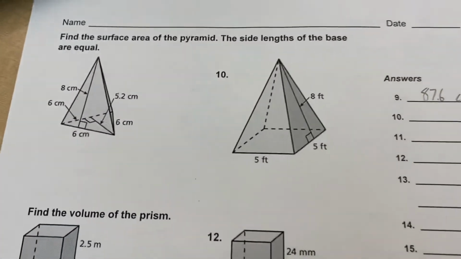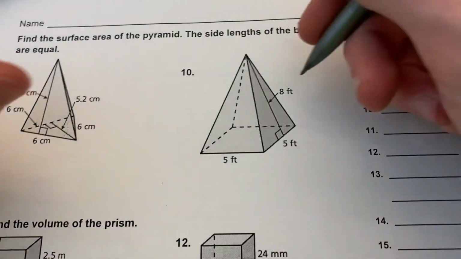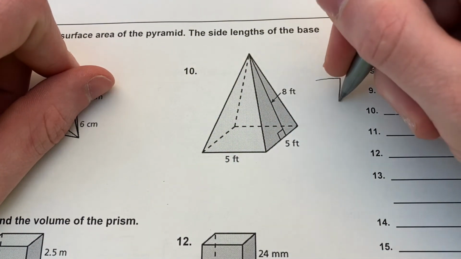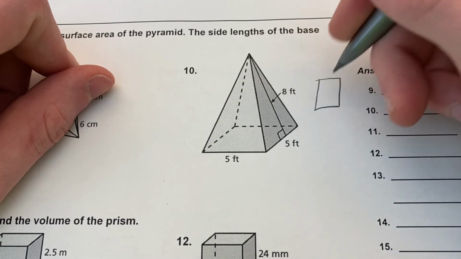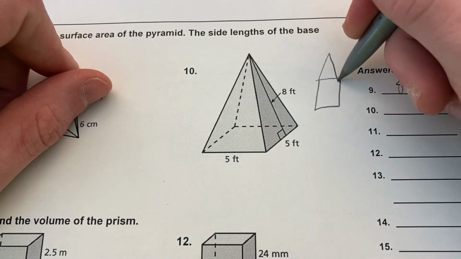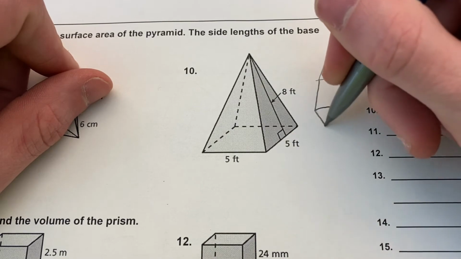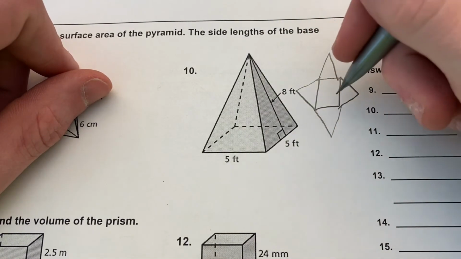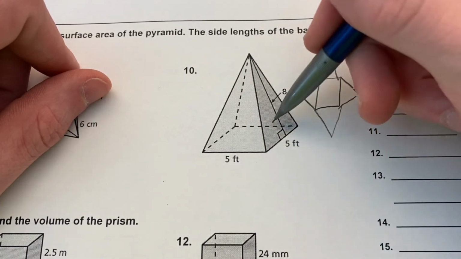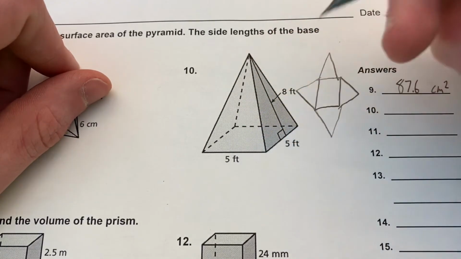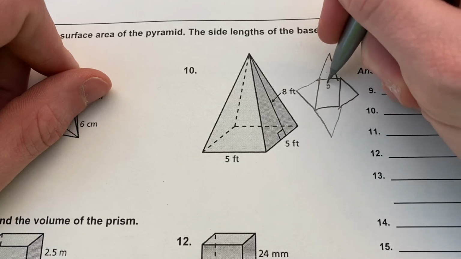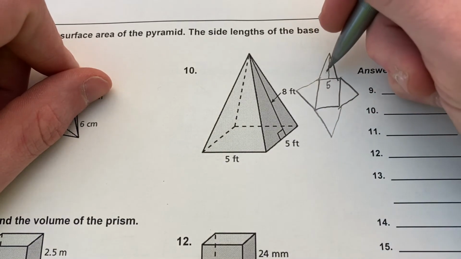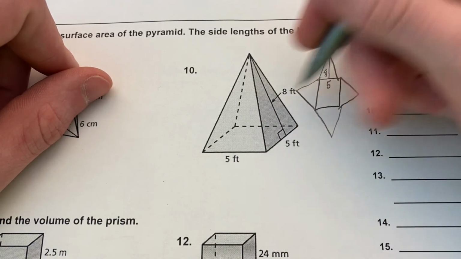All right, next pyramid is a square pyramid. So we've identified our base. I'm actually going to draw this one right on our worksheet here. So we identified our base is a square, and we always have triangles coming off every side. All right, so our square is 5 feet on every side. So we can say that this is 5 feet, and our height of all of our triangles attached to our sides is 8, based on that.